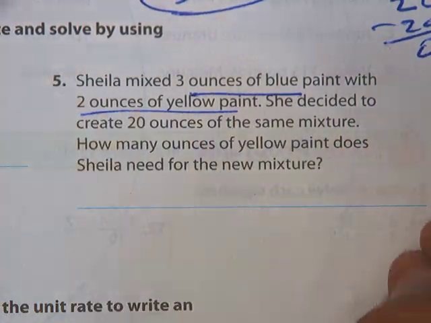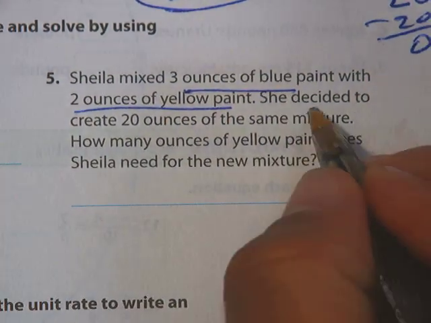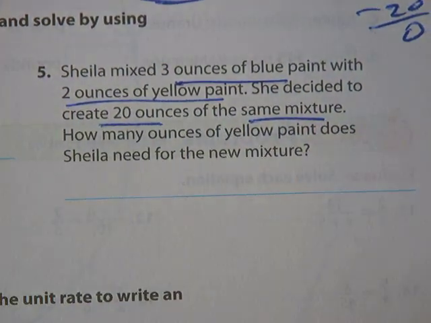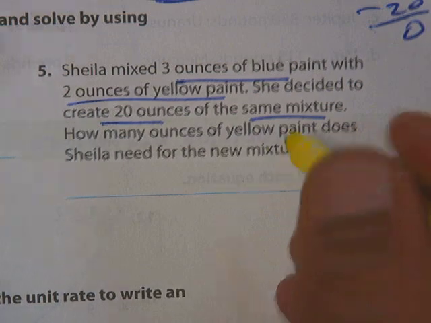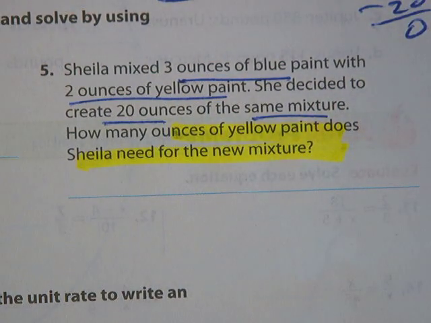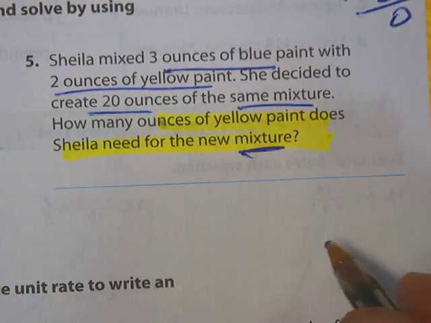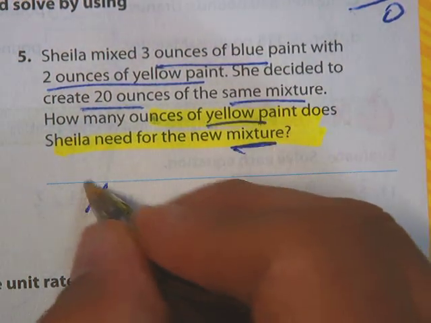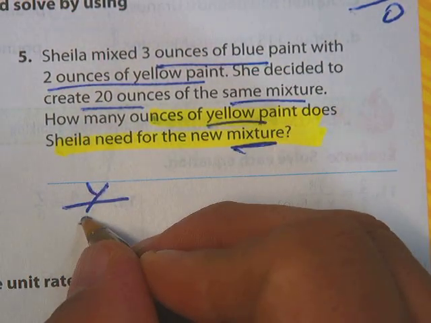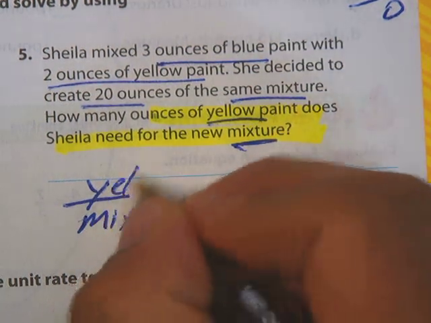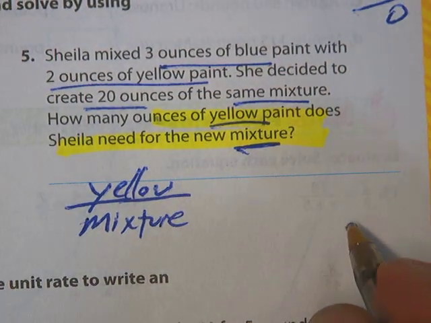Let's look at number 5. Sheila mixed 3 ounces of blue paint with 3 ounces of yellow paint. Okay. She decided to create 20 ounces of the same mixture. So how many ounces of yellow paint does Sheila need for the new mixture? So she's mixing colors together because it's a mixture. So she wants to know how many ounces of yellow. So yellow to the mixture.